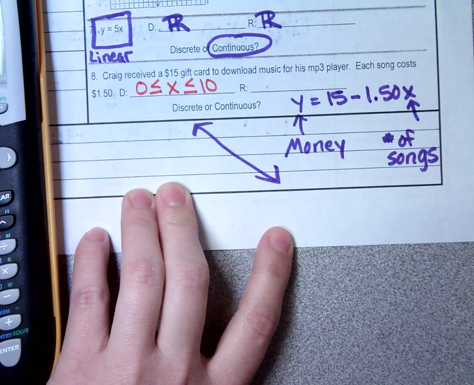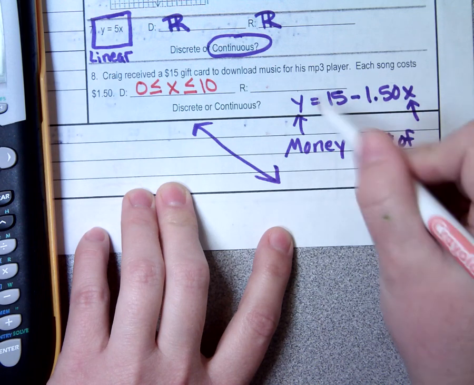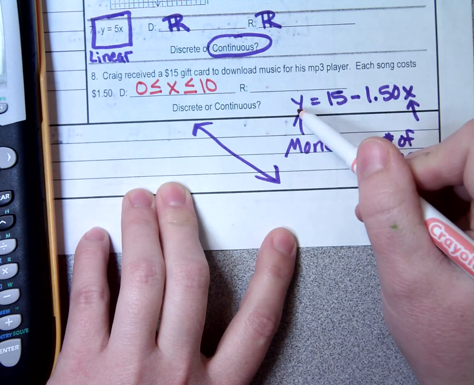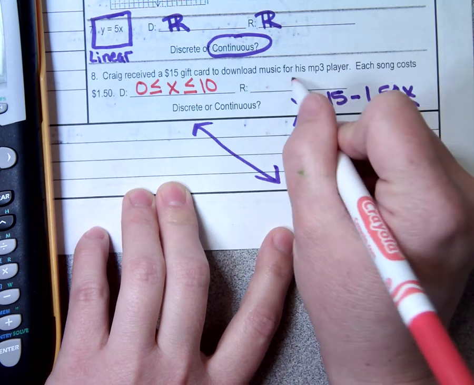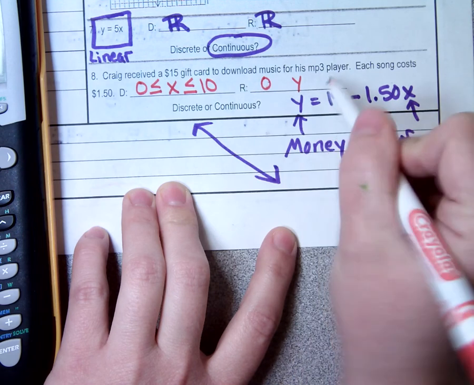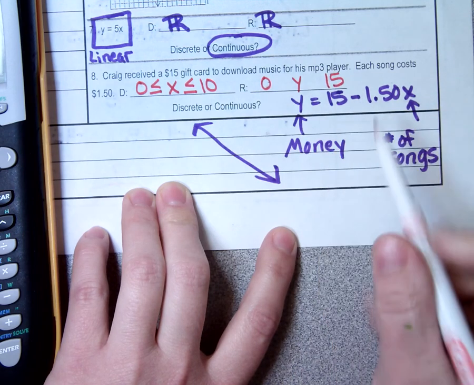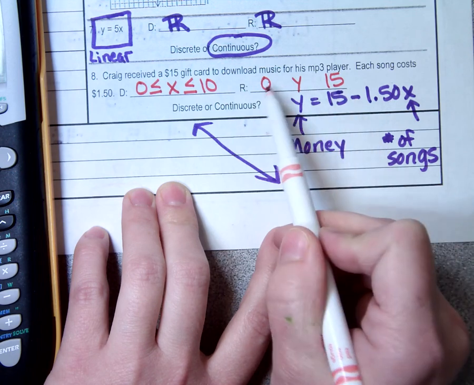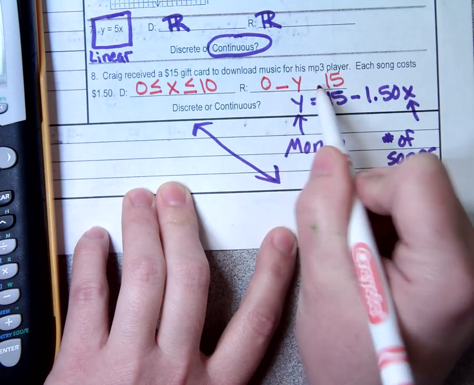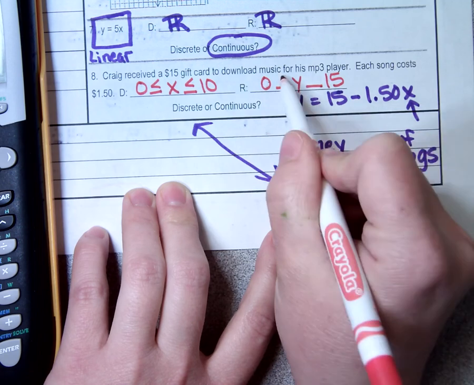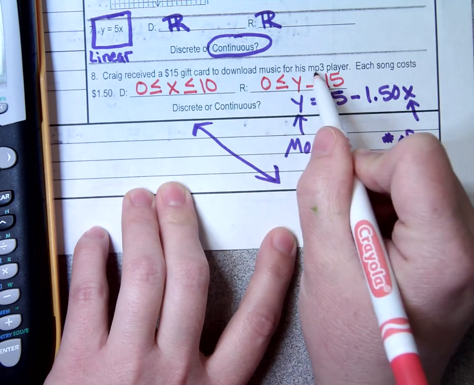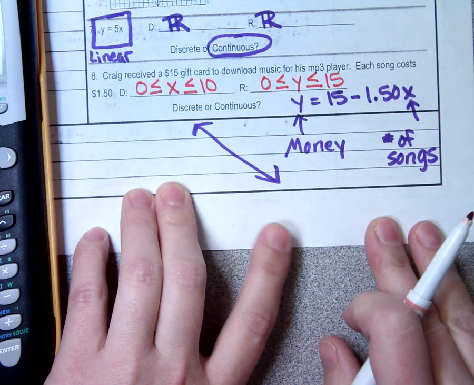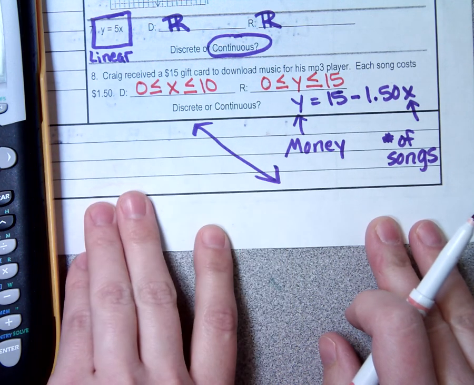What amount of money do we start with? We start with $15. And if we can't have a negative amount of money, can we have $0? Yes. So our money can go from $0 all the way up to 15, because that's the maximum that our card held. And we can drain it. We can go to 0. So we can equal the 0, we can equal the 15. We can't have more than 15. And that would be the domain and range that makes sense for this problem.